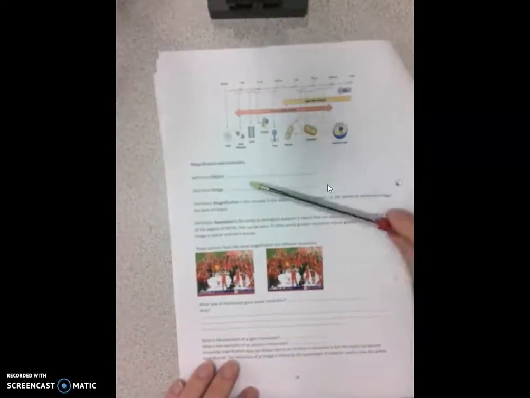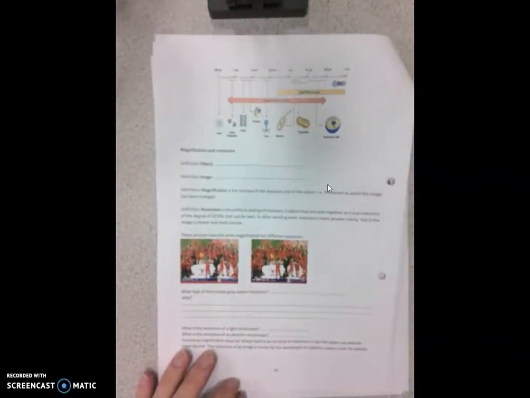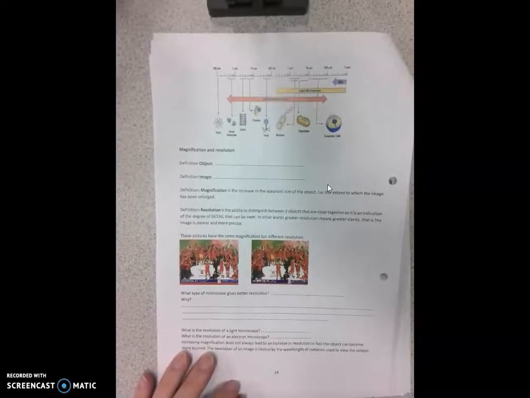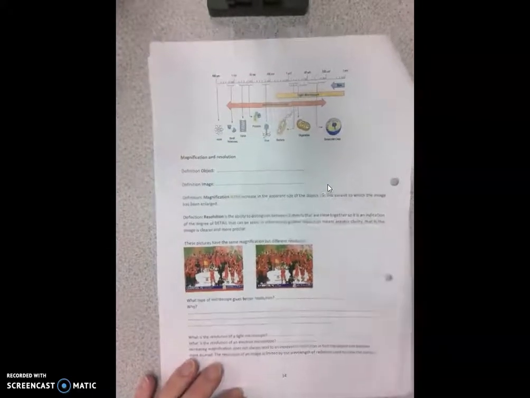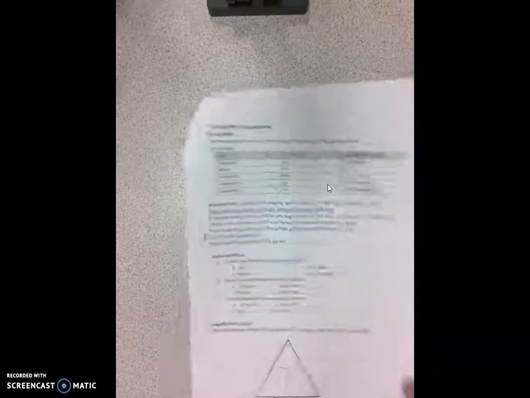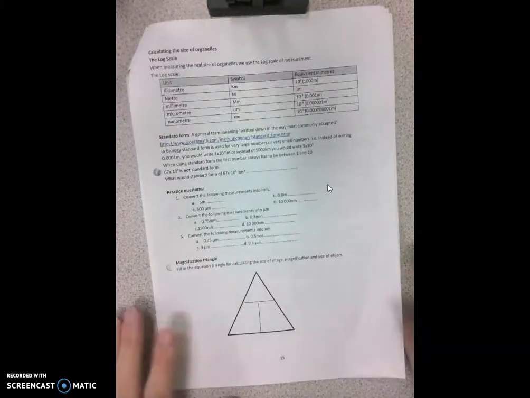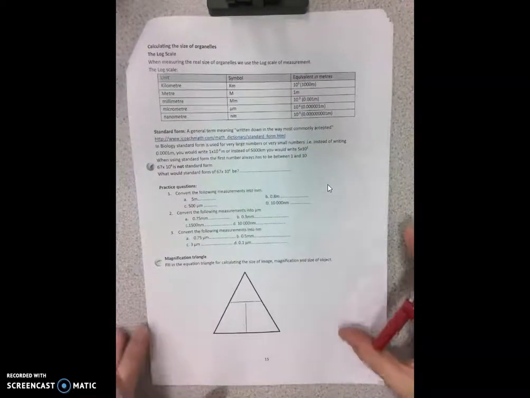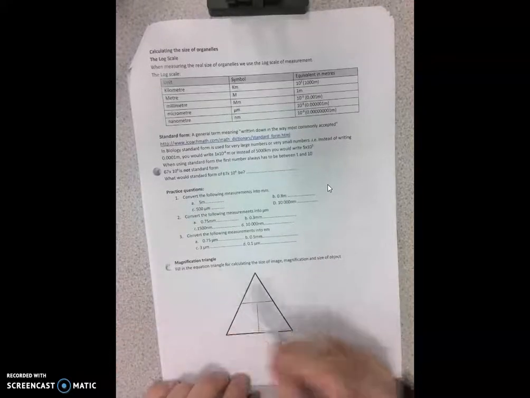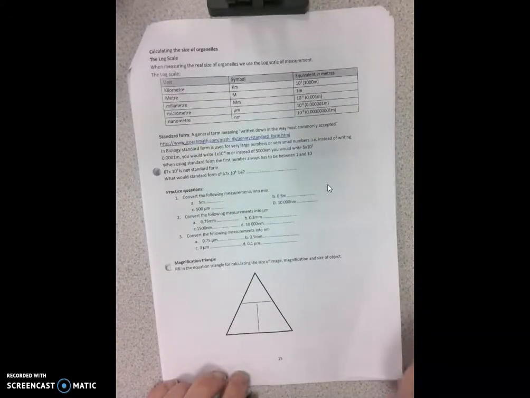As you go through the booklet, you'll find pages that introduce you to some of the key terms, things like the object, the image, the magnification, the resolution. So all of this is very straightforward, but there is one part that is worth a bit more attention. And it's this bit here, when we start talking about the magnification equation.